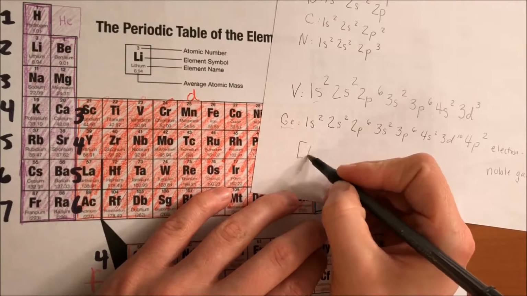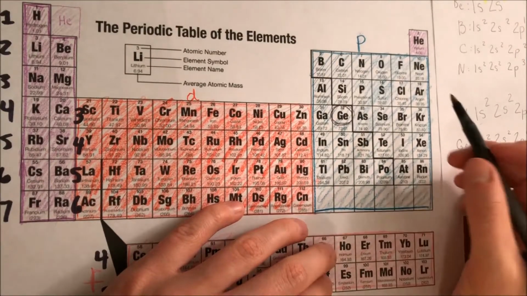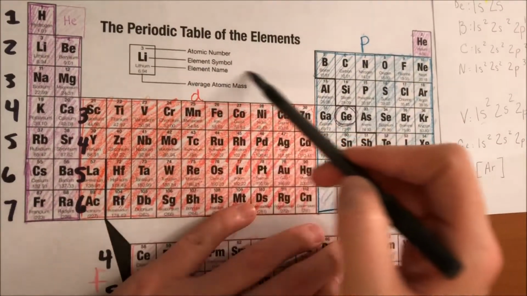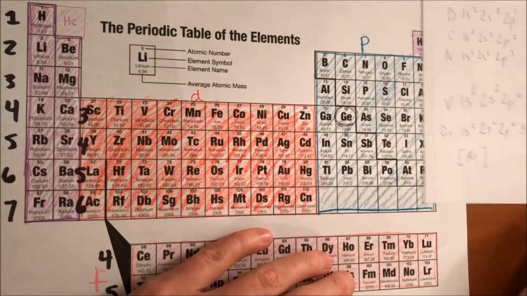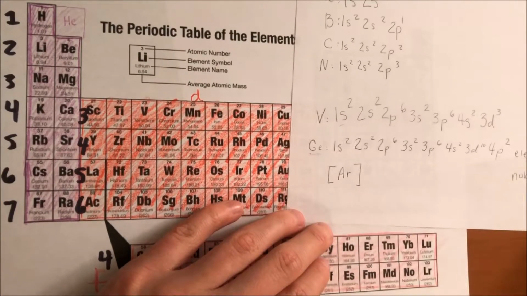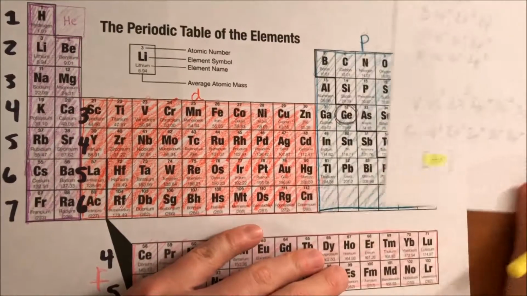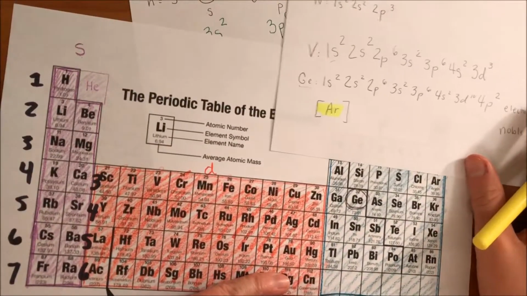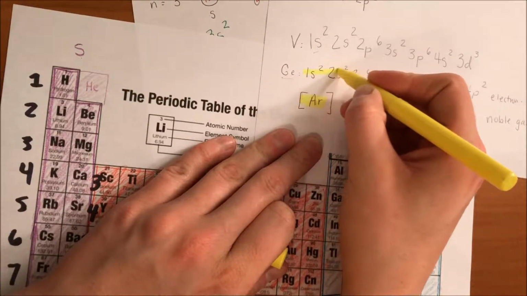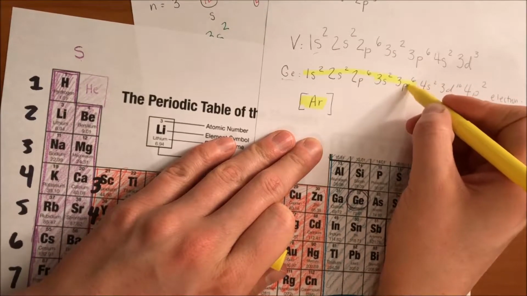So what we're going to do is put that noble gas in brackets. And what that's going to represent is the electrons all the way up to argon. So this argon is going to take the place of 1s2, 2s2, 2p6, 3s2, and 3p6.